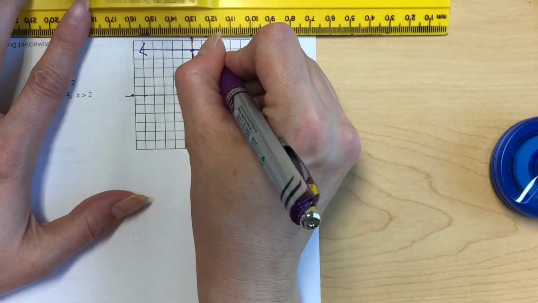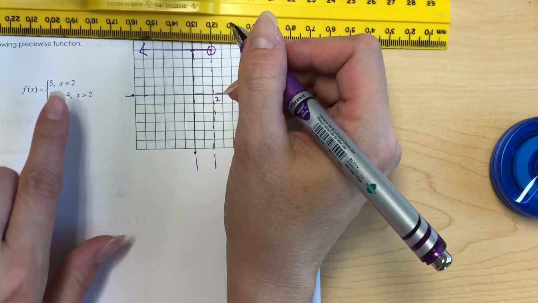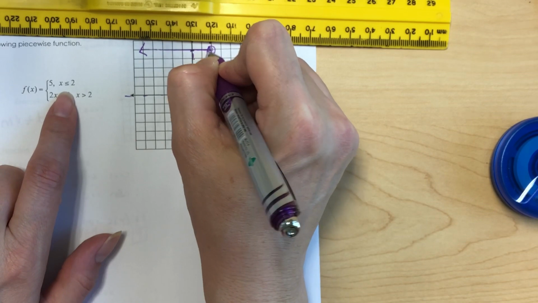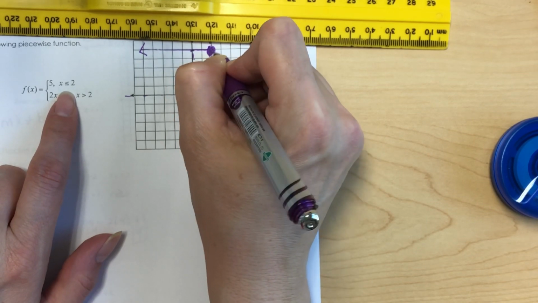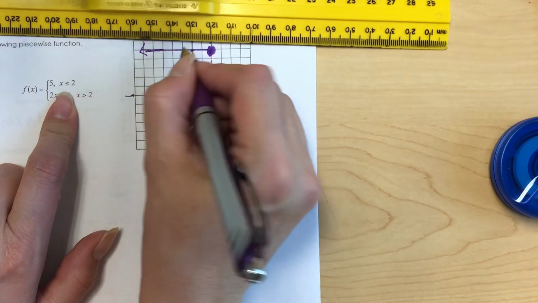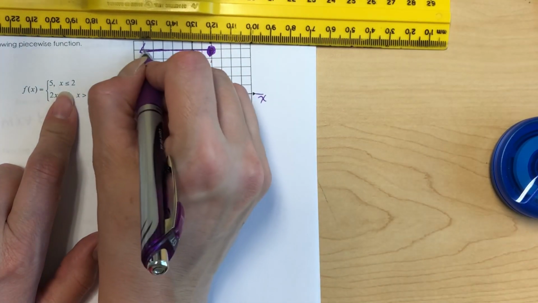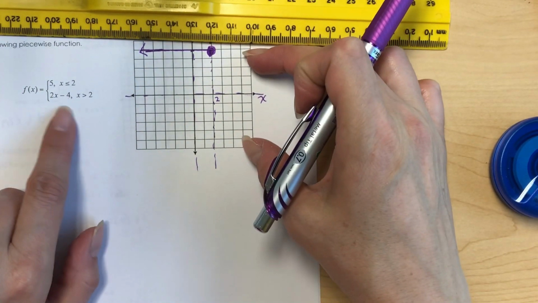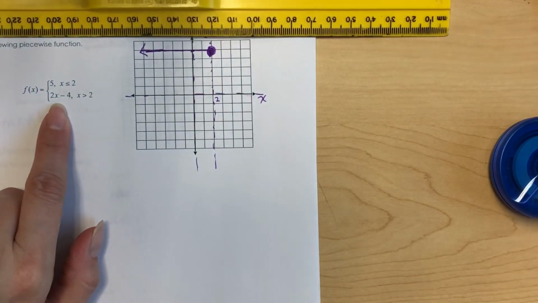Okay, there you go. And an open circle, because it is not... oh, it's equal, okay. x is less than or equal to 2, so it can be a closed circle. And then it shades all this back here. I'm just trying to make it dark enough that you can see it. And then if x is greater than 2, that puts me on this side. And now the graph is going to be 2x minus 4.